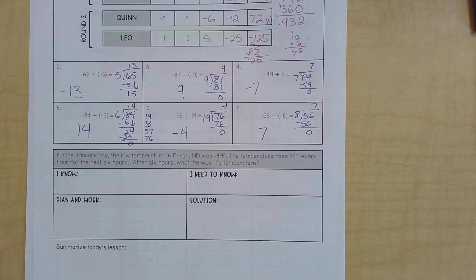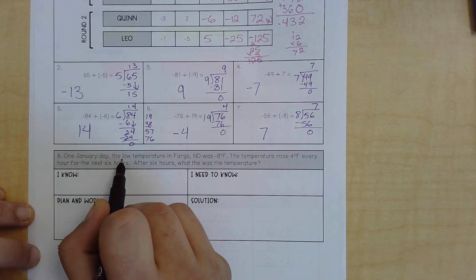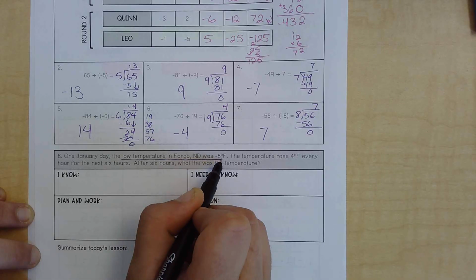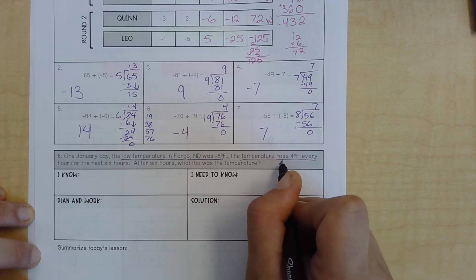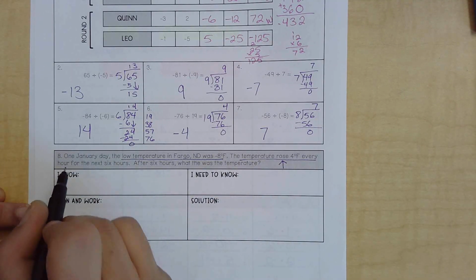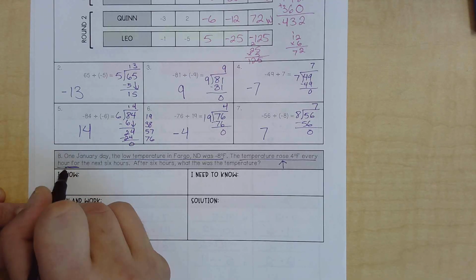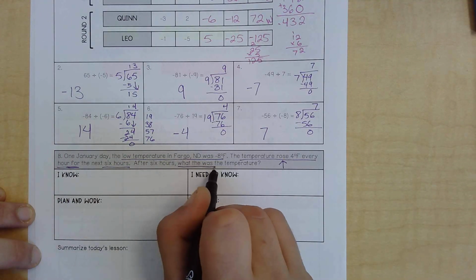All right, on this question here, there's a story problem and then some steps, okay? So let's go over the story problem real quick. It says, on one January day, and I like to underline key information, the low temperature in Fargo, North Carolina was negative 8 degrees Fahrenheit. The temperature rose. Rose is past tense for rise. That means it's going up. That's why I drew an arrow going up, okay? So the temperature rose 4 degrees every hour for the next 6 hours. That's crazy. So after 6 hours, what was the temperature?